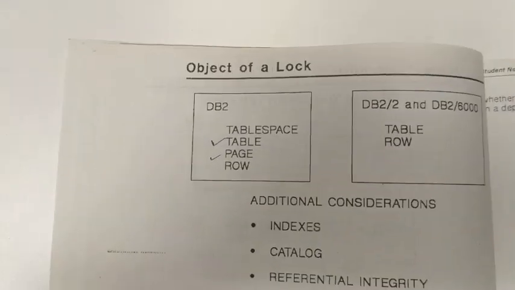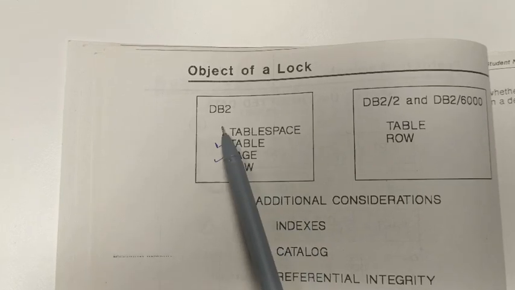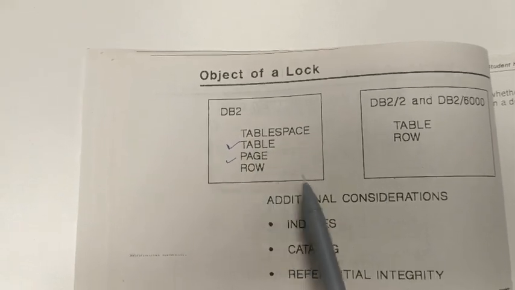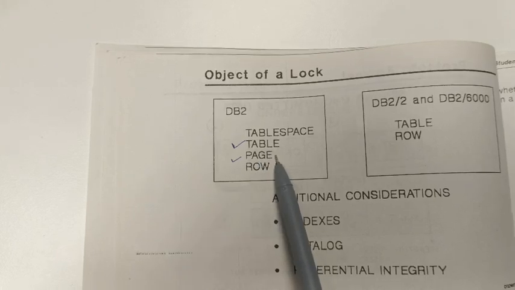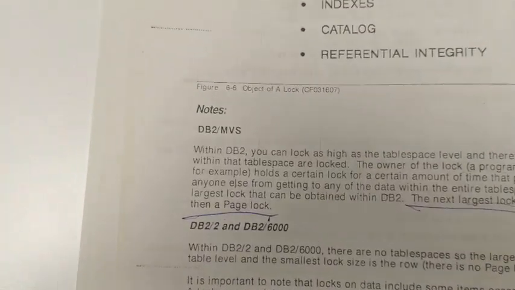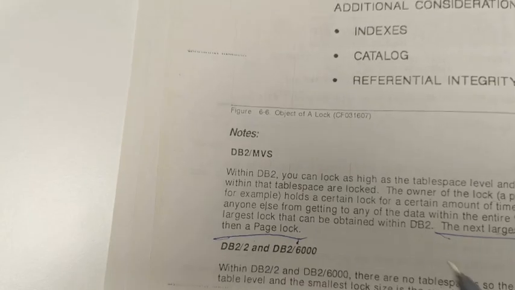And these are the object types of a lock. Here in the DB2 system we have table, page, and row, but mostly we use table and page locking. The largest lock is the table lock, and the smallest is the page lock.